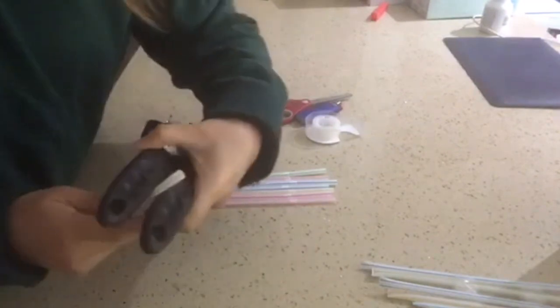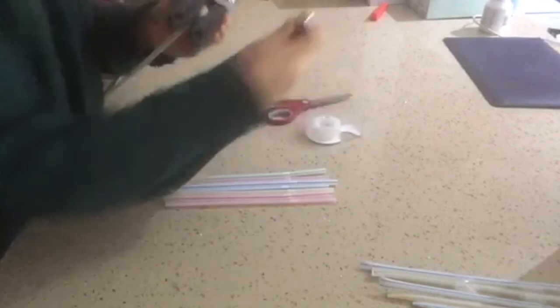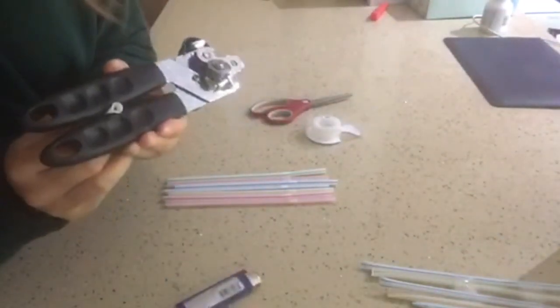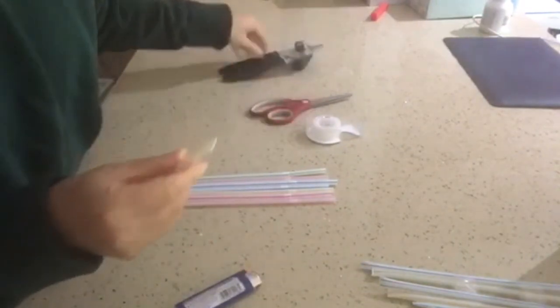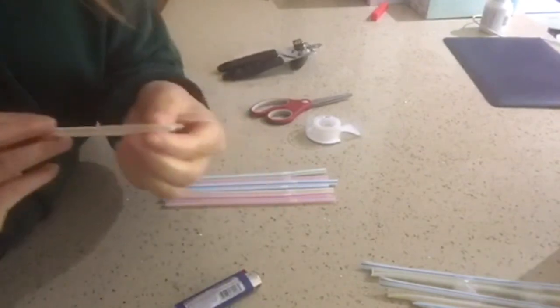In order for the straw to make sound, we need to seal its end. So we use the lighter to melt it and squeeze it and press it gently at the end, and then blow it just to see if it's completely sealed.